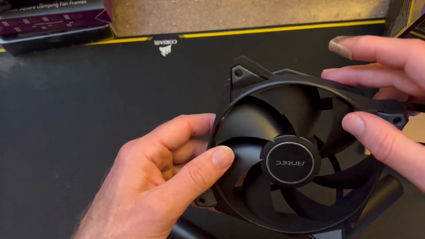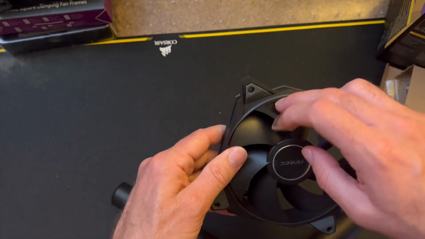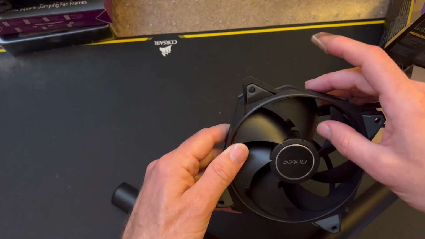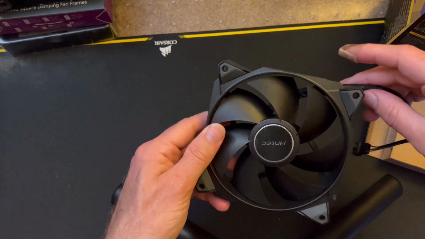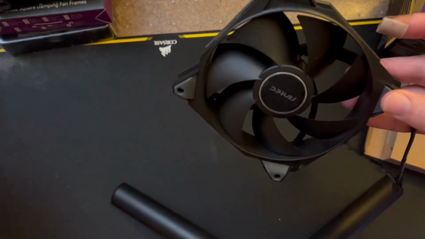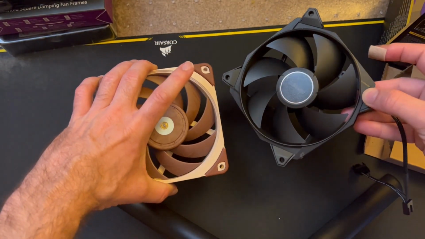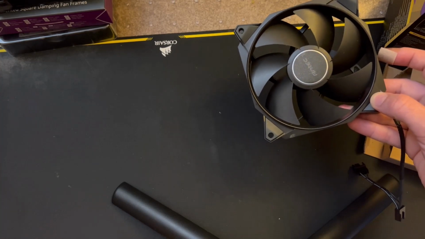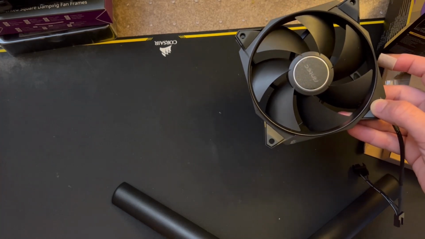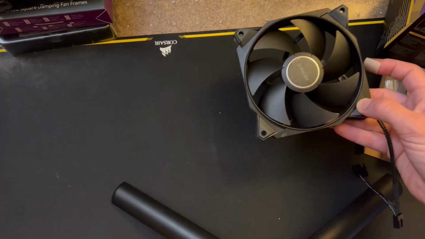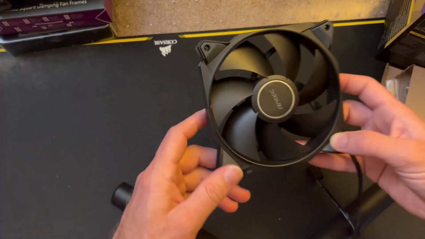In terms of distance to the housing, this has pretty wide spacing there. I'd say that it sits more at an average fan than an exceptional fan. Like A++ is the Noctua NF-A12X25, while a good fan would be more like, what have I looked at recently? I guess the Wonder Snail.